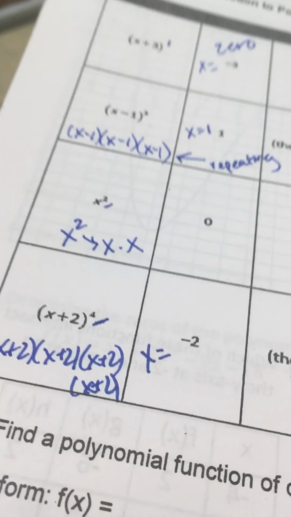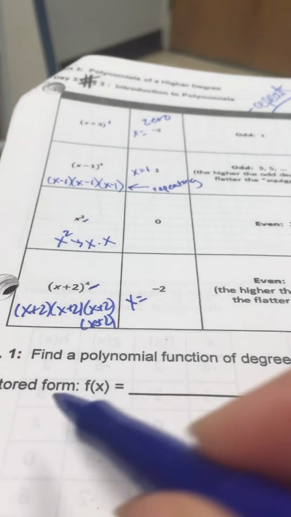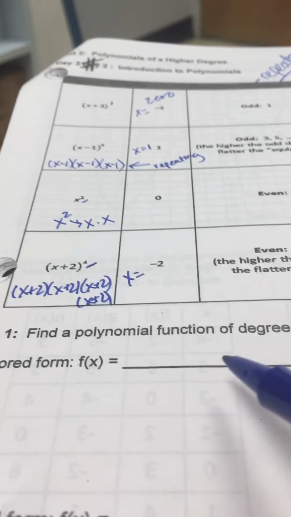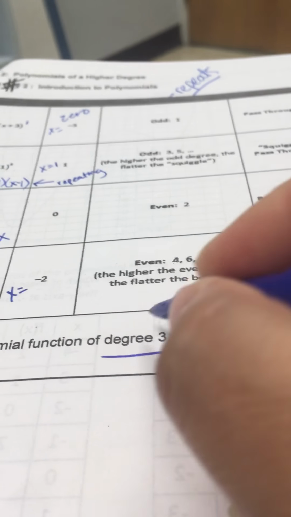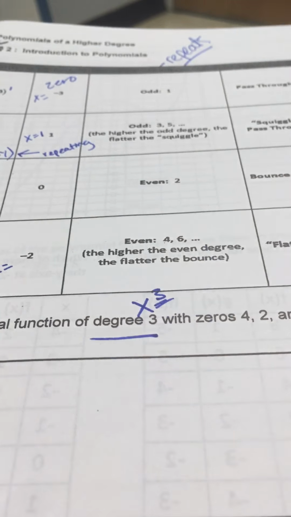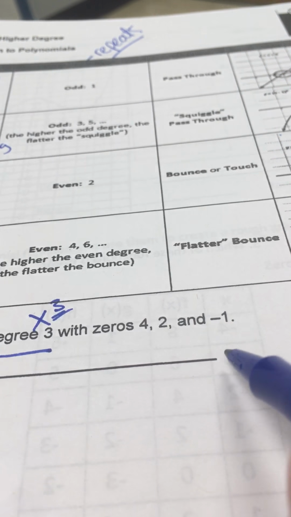All right, so for the rest of today, I'm working on a polynomial function of degree 3. That means you should have x to the third as your biggest exponent. And the zeros are 4, 2, and -1.